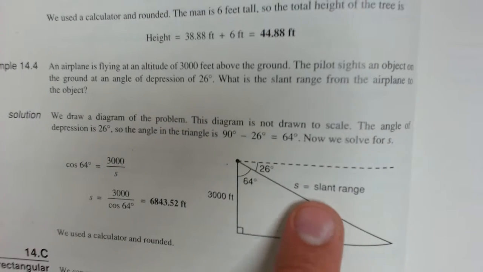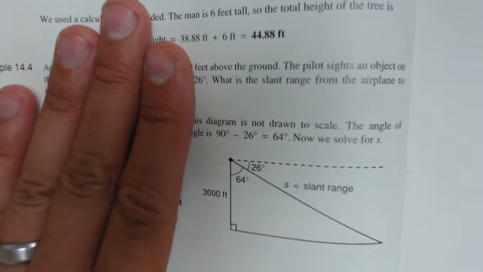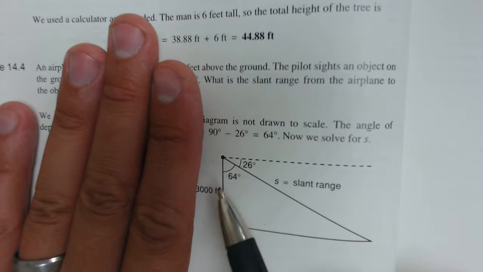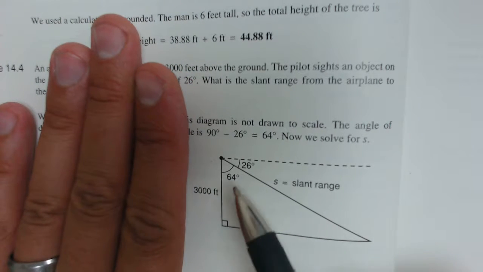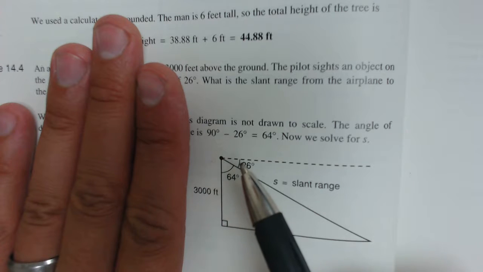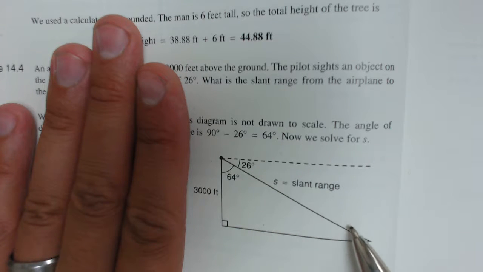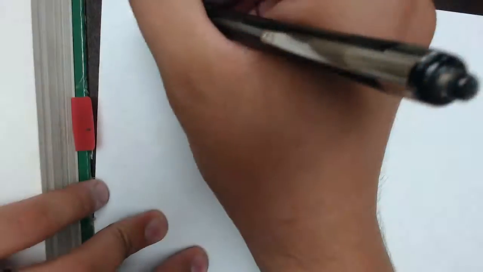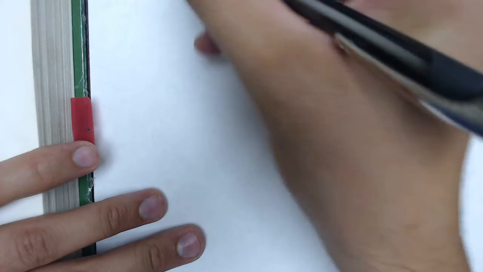All right, and this is the diagram of what they're looking for. So the airplane is traveling on this path, which is 3,000 feet above the ground. They're looking down at a degree of 26. The slant range would be this hypotenuse of this right triangle that is made. Whenever you see an elevation problem, you have to draw the picture of what's going on.